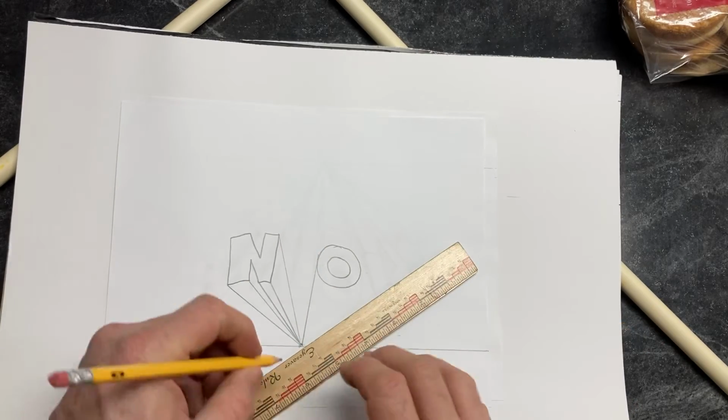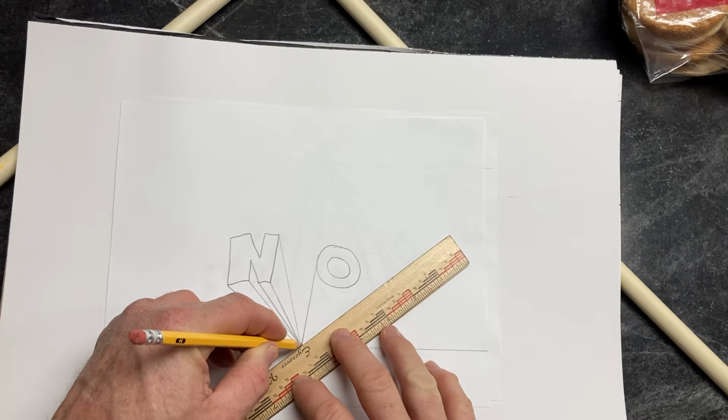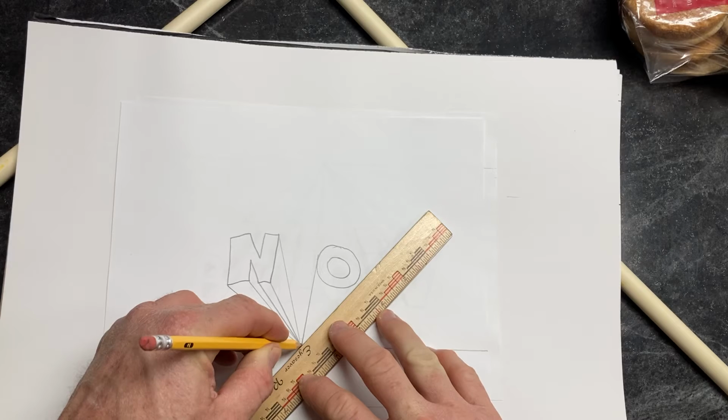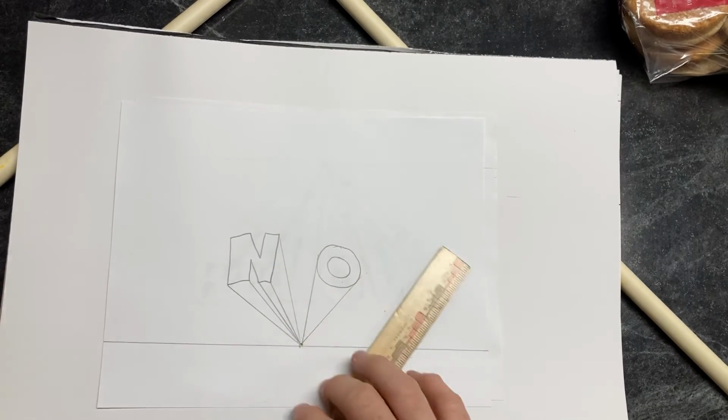So now I do this side. Here, I'll do it left-handed. Put my pencil on the vanishing point, move my ruler to the O, and wherever it touches it, that's where I put my line.